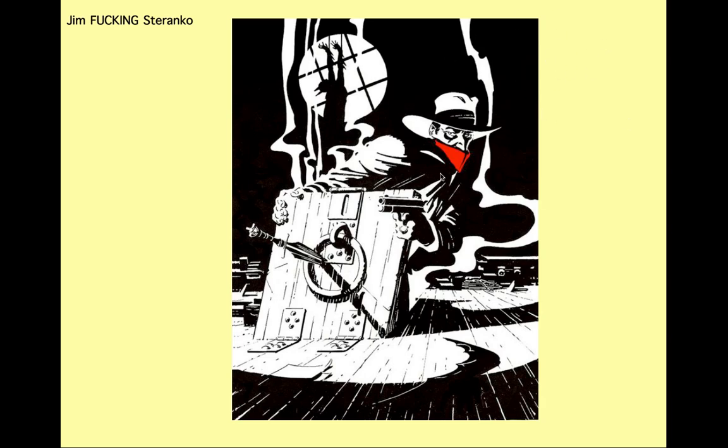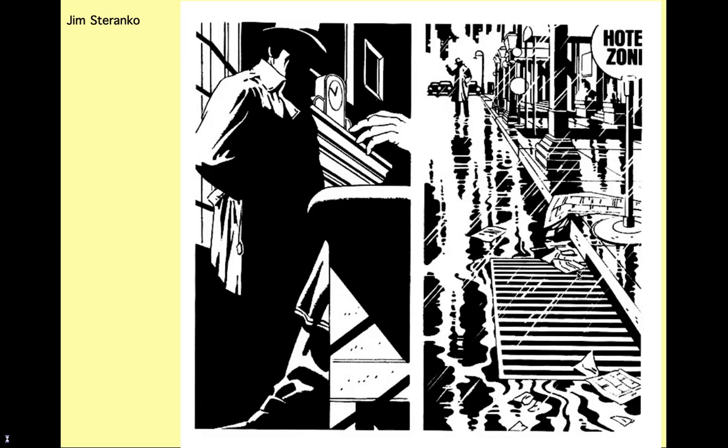And Jim uses the black to create tension with these sort of motion and wrinkle lines in the fabric. Look at the great negative shapes. All these black negative shapes are truly fantastic. This incredible spotlight, just beautiful stuff. More Steranko. Notice the balance here to here.